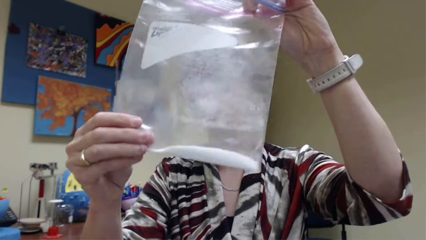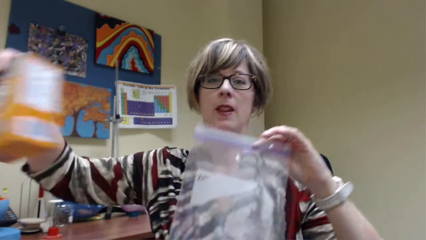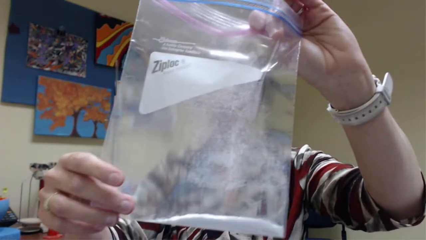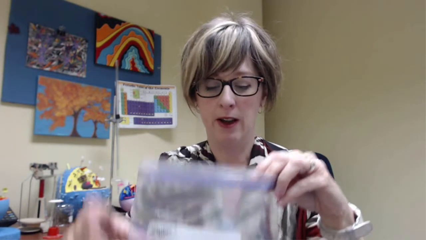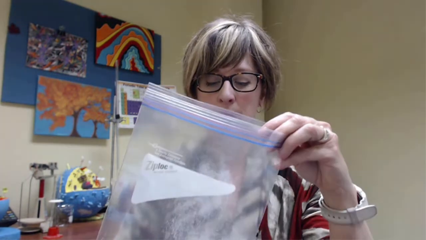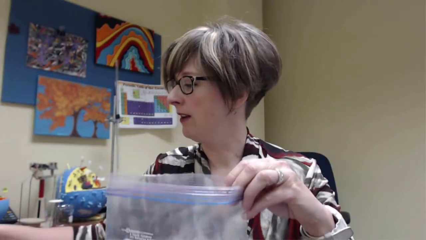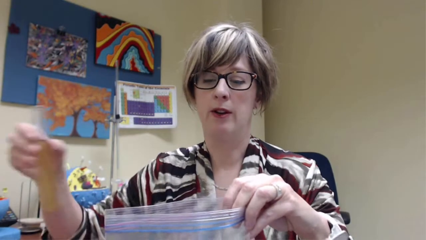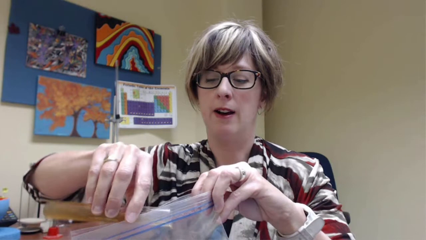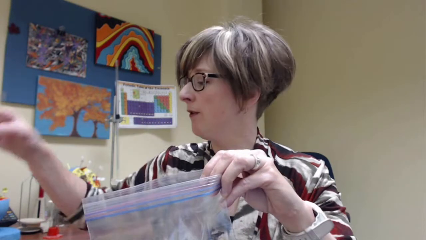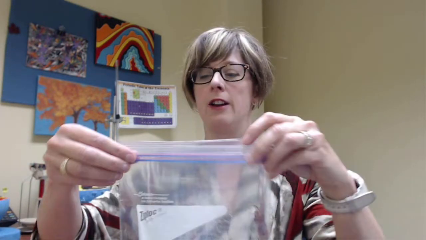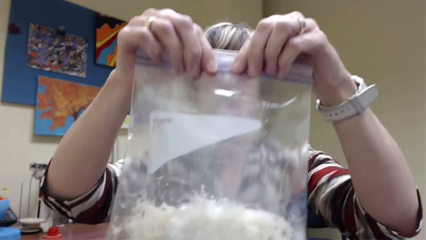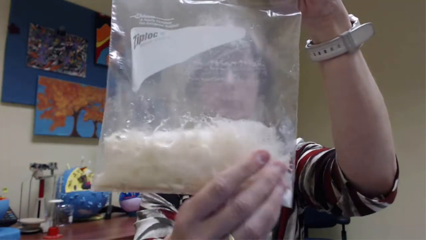Here's the baking soda. I've just put a little bit in this Ziploc bag. Then I'm going to pour some vinegar into it. This is something fun that you can do at home. The great part about it is you can actually feel the reaction happening. I'm going to close that up. You can see there's bubbles, lots of bubbles here.